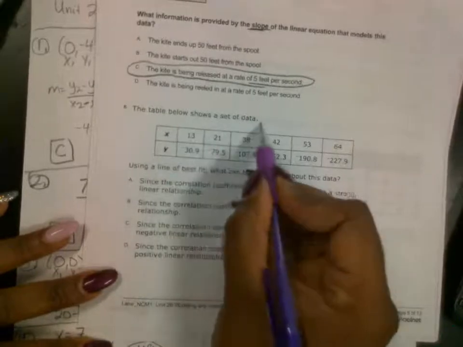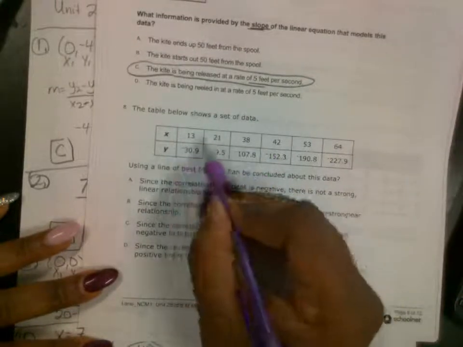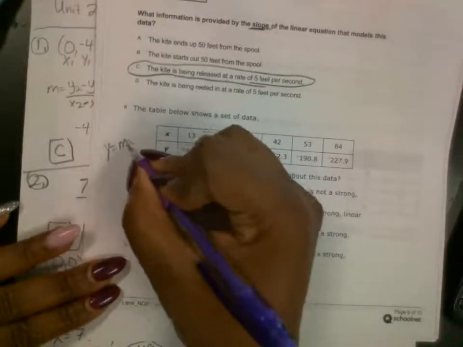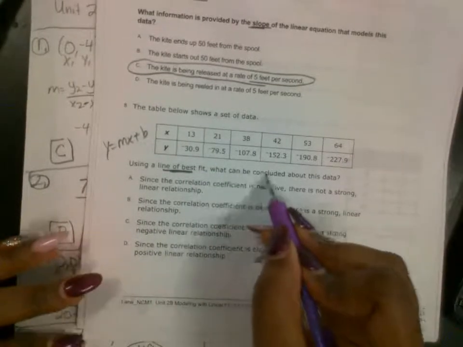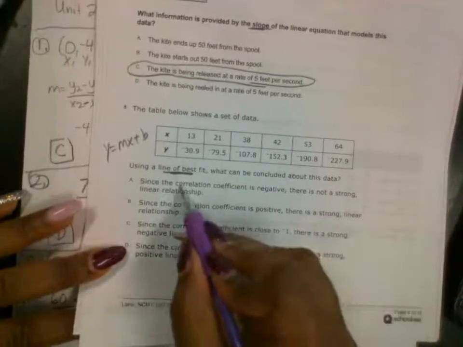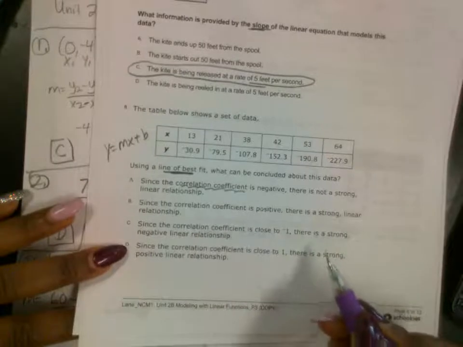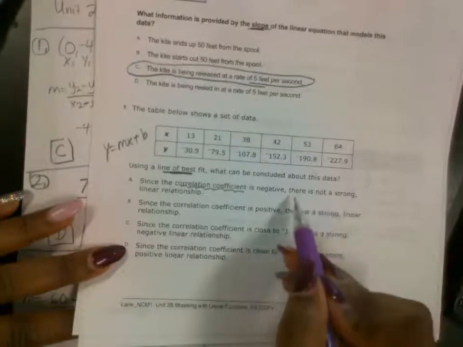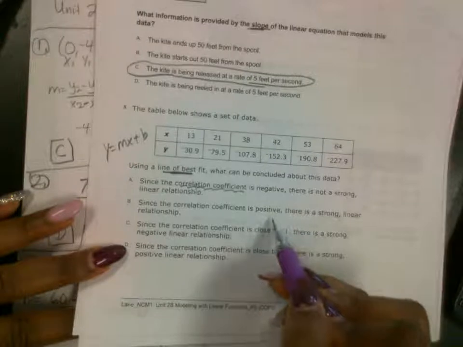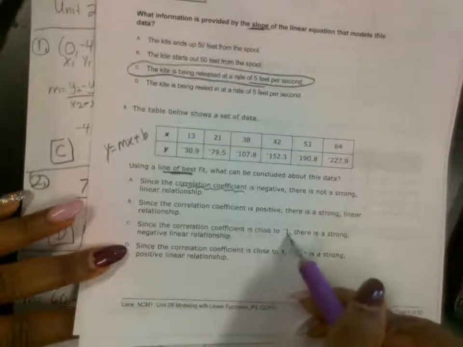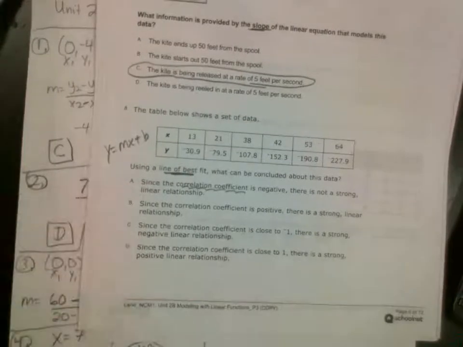Number 8, it says, the table shows a set of data. This is a set of data. These are your X values. These are your Y. Using the line of best fit, so we have to do line of best fit again. Write the equation, y equals mx plus b. We're going to do that in the calculator. What can be concluded about this data? Let's look at the answer choices. They're talking about correlation coefficient, so we need to find that in the calculator. And we're talking about whether it's negative, positive, if it's close to -1 or whatever. Is it a strong correlation?